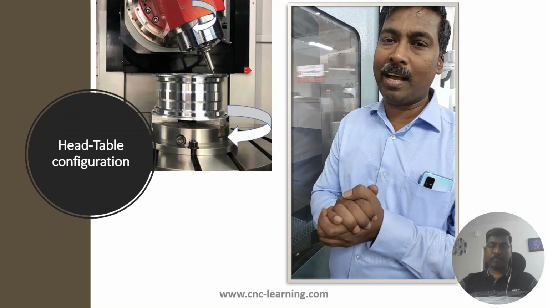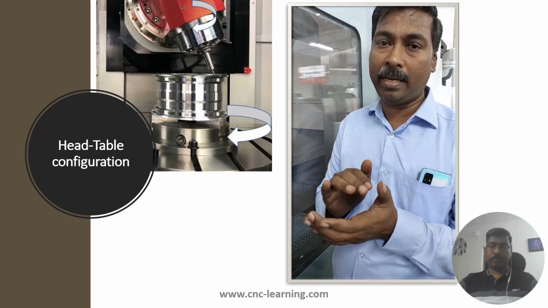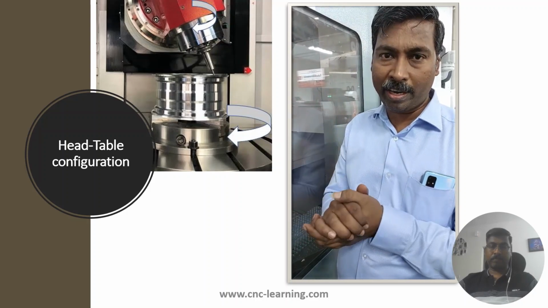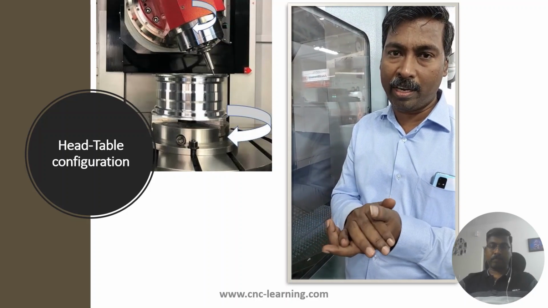This machine is having a head and table configuration. There is one rotary on head and the other rotary is on table.